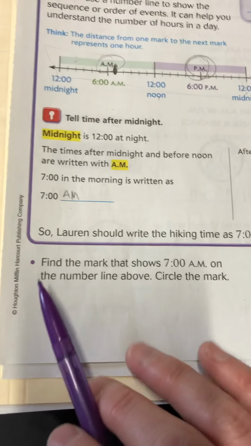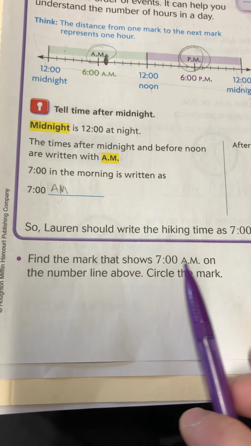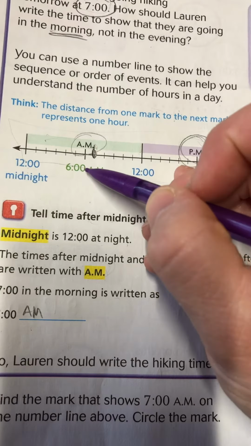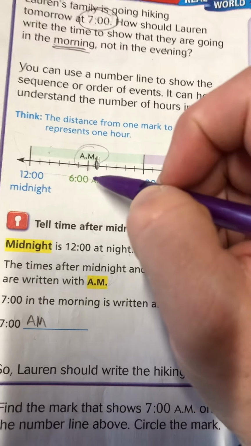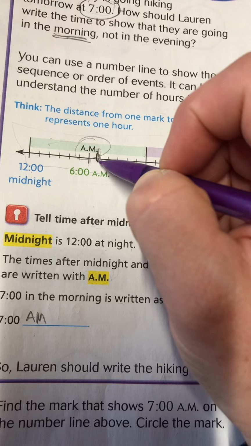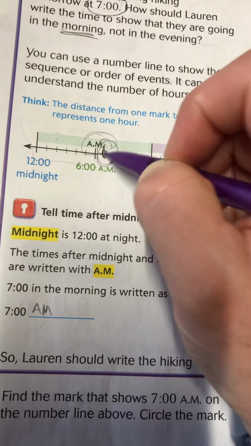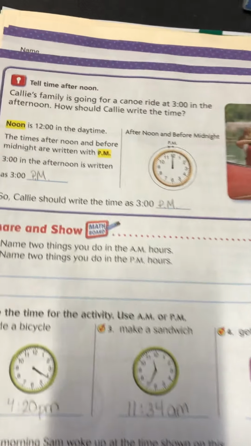Now down here we've got an extra question. Find the mark that shows 7 AM on the number line above and circle the mark. It gave us where 6 o'clock AM was, and we know that 7 is going to be 1 hour past it. So I'm going to put my dot right there and circle it. Good job. Okay, and we're going to flip.